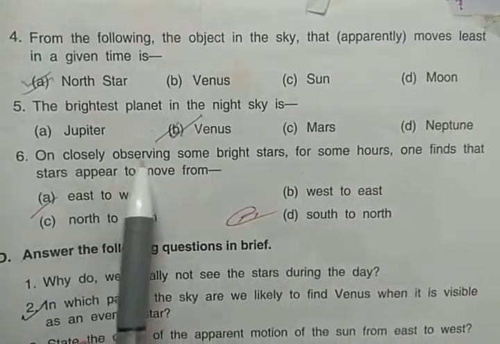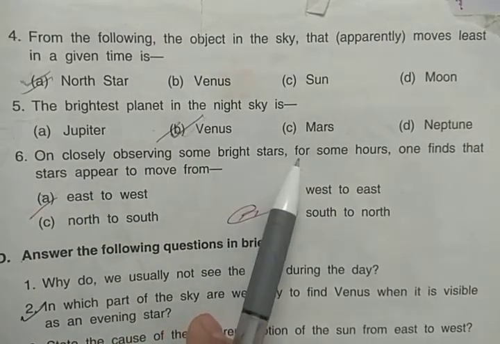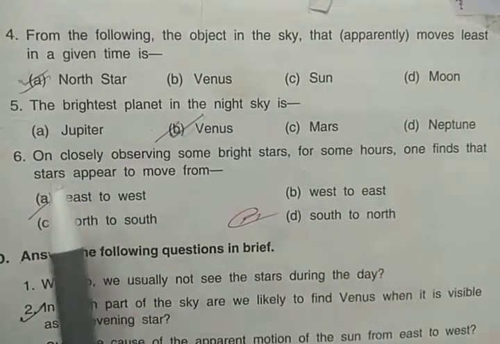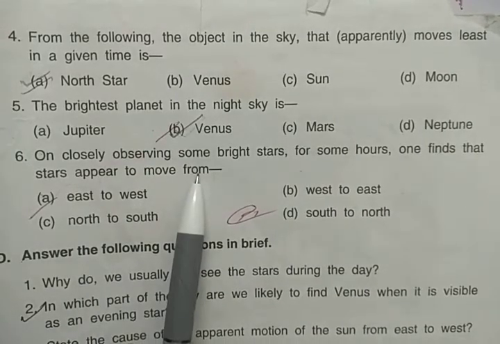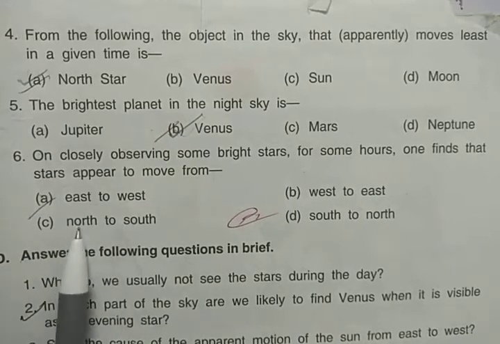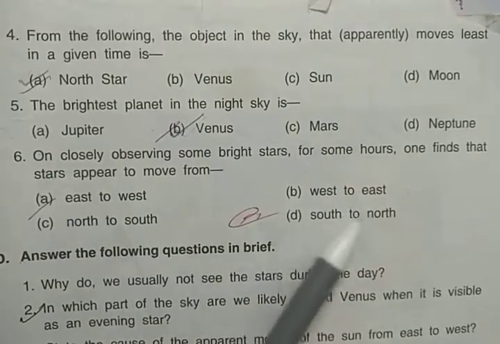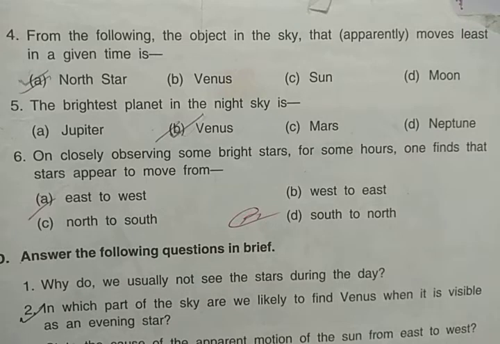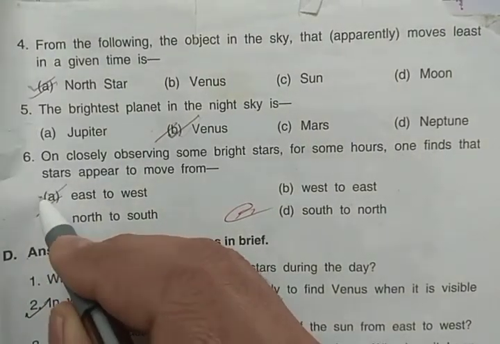On closely observing some bright stars for some hours, one finds that the stars appear to move from. अगर हम ऑब्जर्व करते हैं क्लोजली ब्राइट स्टार्स को तो कुछ आवर्स के बाद वो हमको अपीयर होते हैं कि वो मूव हो रहे हैं. तो किस डायरेक्शन में वो मूव हो रहे हैं? That is from east to west, north to south, west to east, south to north. So जैसे हमको सन अपीयर होता है ईस्ट टू वेस्ट मूव होता है, वैसे ही बाकी स्टार्स भी हमको ईस्ट टू वेस्ट ही मूव होते हुए अपीयर होते हैं.